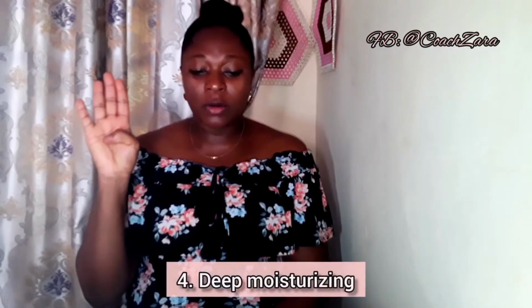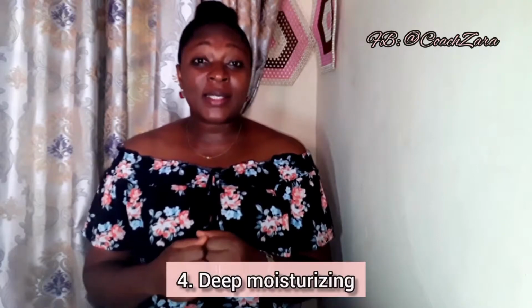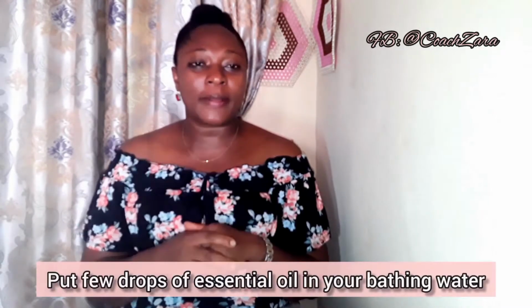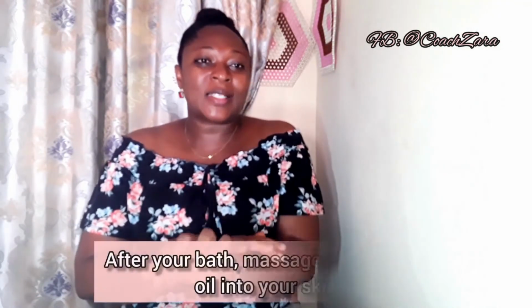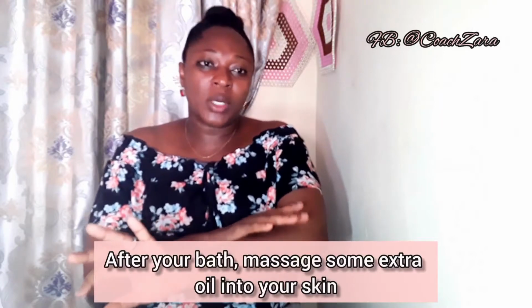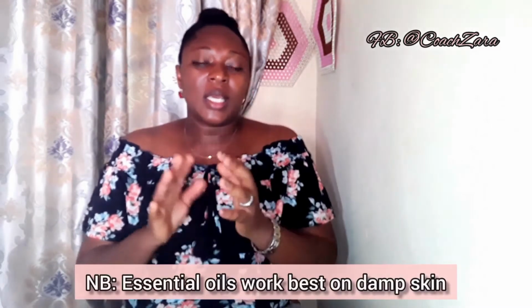Tip number 4, deep moisturizing. If you have dry skin, then essential oil with a deep moisturizing effect will do the trick for you. These essential oils are avocado oil, moringa oil, and orange oil. The way to use it to maximize your moisturizing effect is, by the time you want to take your bath, put a few drops of your essential oil in your bath. Have your bath, then massage it generously and smoothly onto your skin so that it will give you a better result.